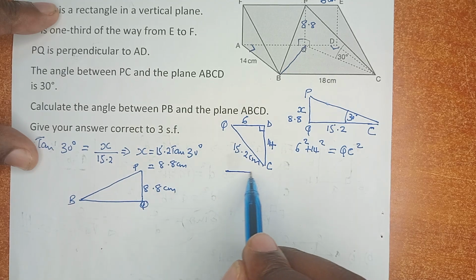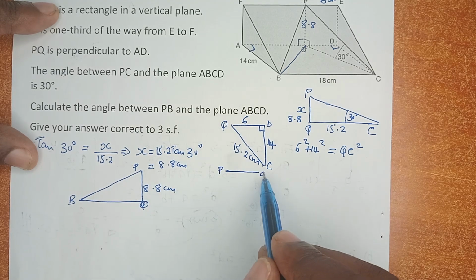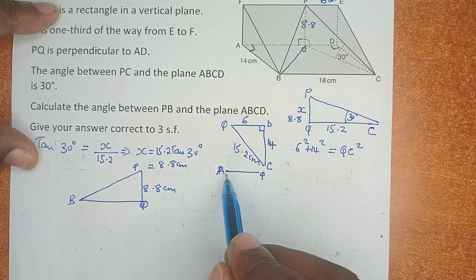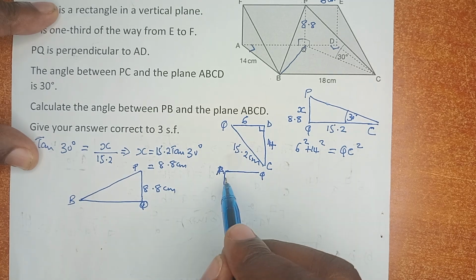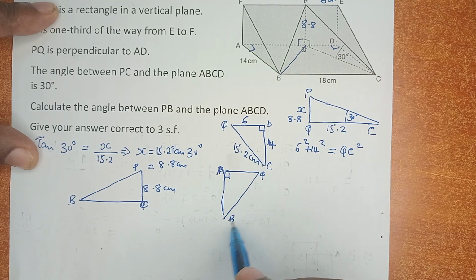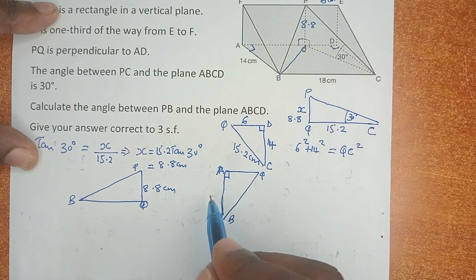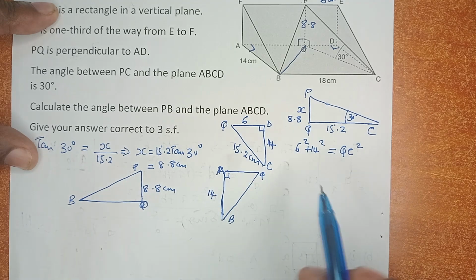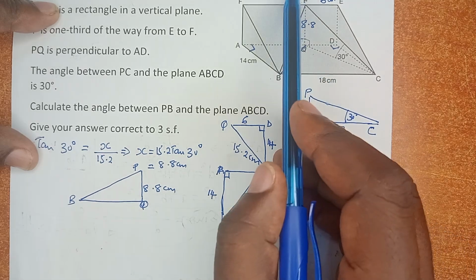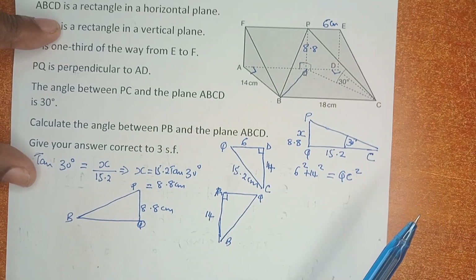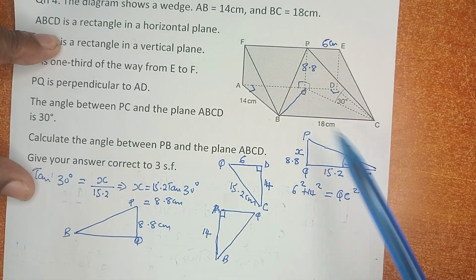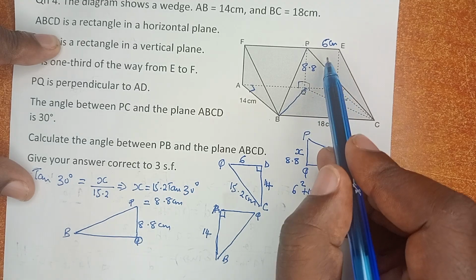So we can talk about A, Q, it is a right angle at point A, and then we come to B. Because we know AB is 14, which is already given, and AQ is 2/3 of 18, because the original length from A to D is 18, and we know QD is 6.